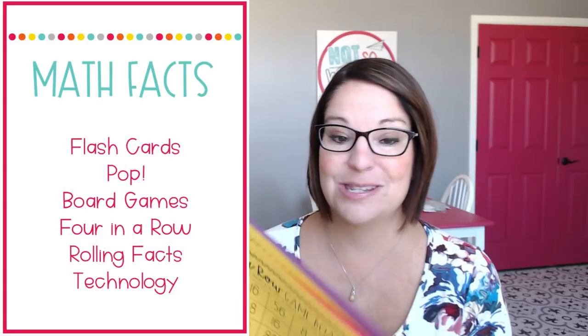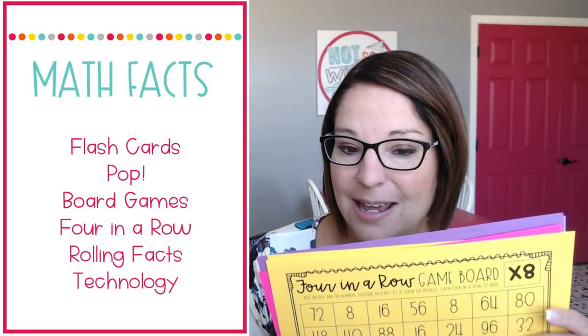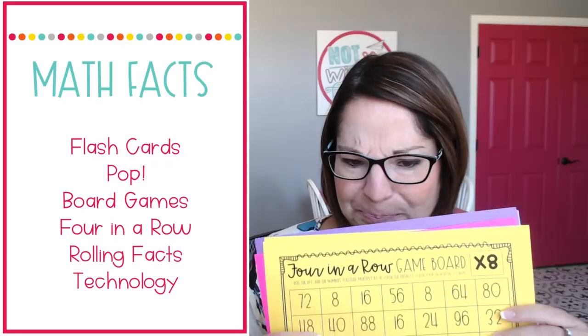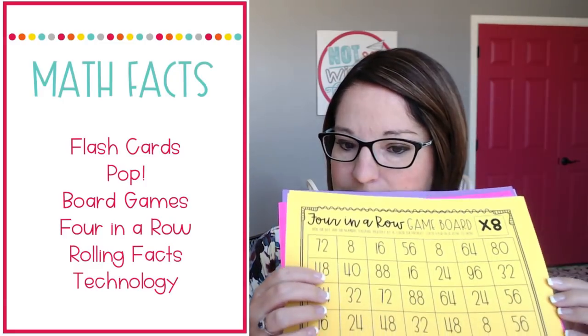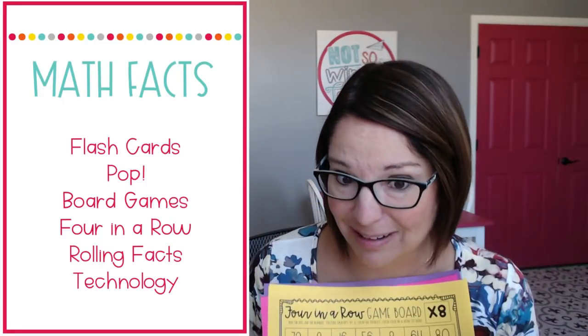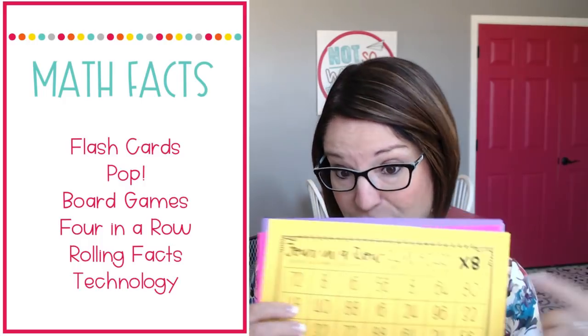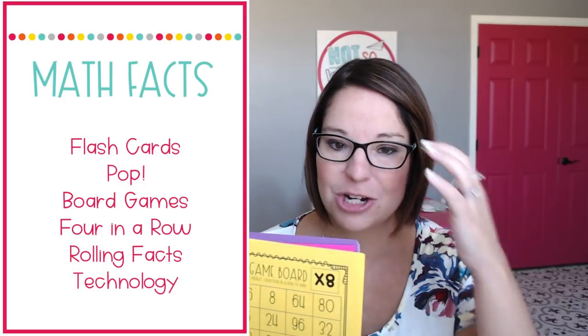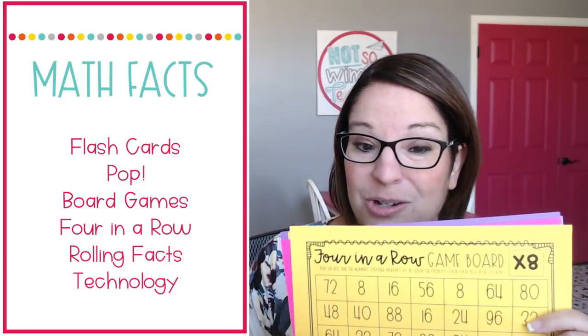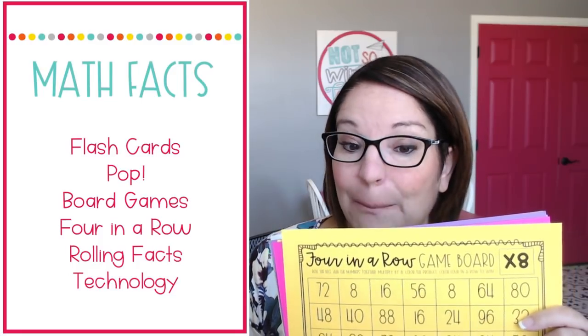I like to use this game. This is really fun to add. This is called 4 in a Row, and I made it, but you could easily make it too. Or I'm going to give you mine for free if you do multiplication. If you're doing addition, subtraction, or division, you'll have to make them on your own because I only have multiplication. But here's how you play.